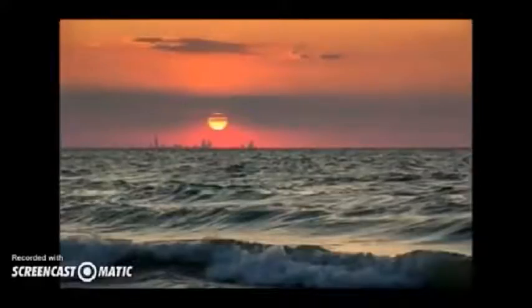And take a look at some more photos here from Michigan City, Indiana, and the views of the Chicago skyline. A couple more images.